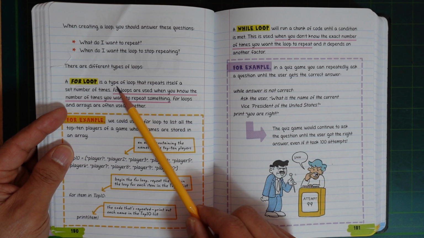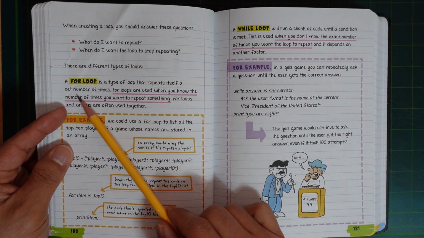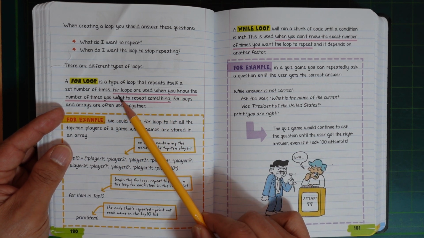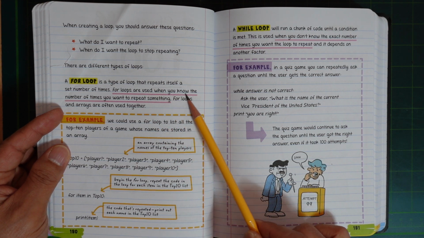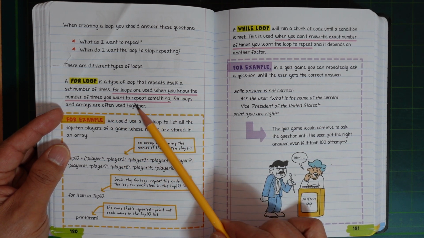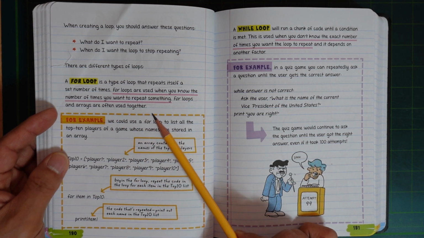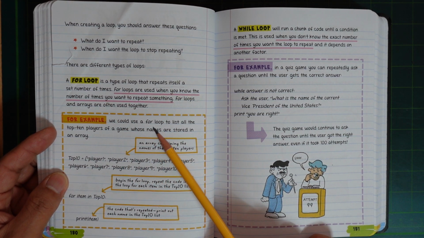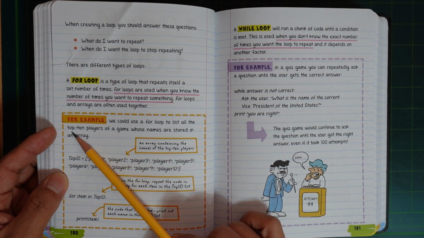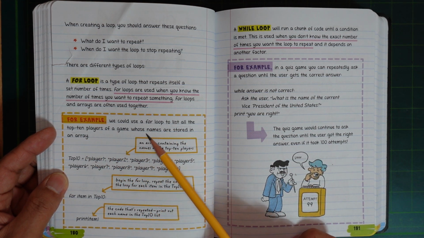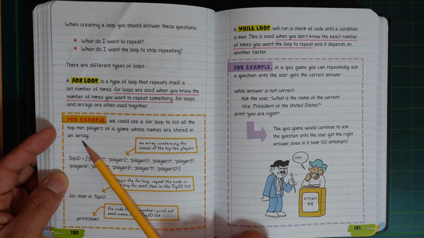There are different types of loops. A for loop is a type of loop that repeats itself a set number of times. For loops are used when you know the number of times you want to repeat something. For loops and arrays are often used together. For example, you could use a for loop to list all the top 10 players of a game whose names are stored in an array.